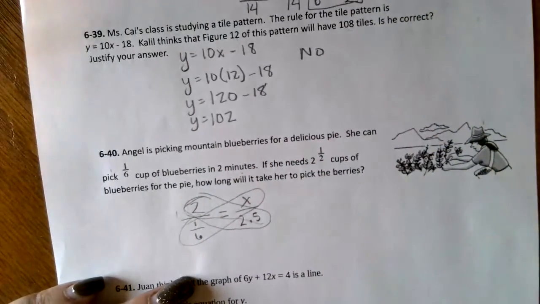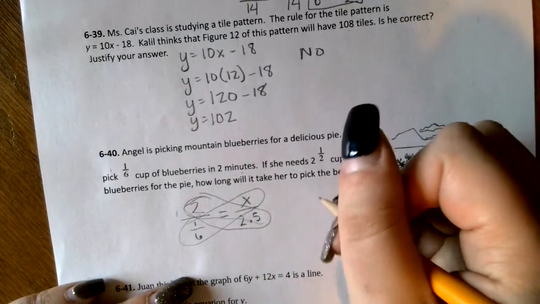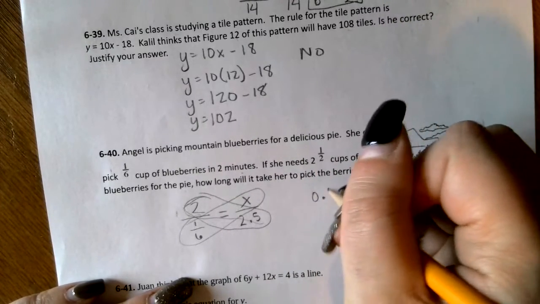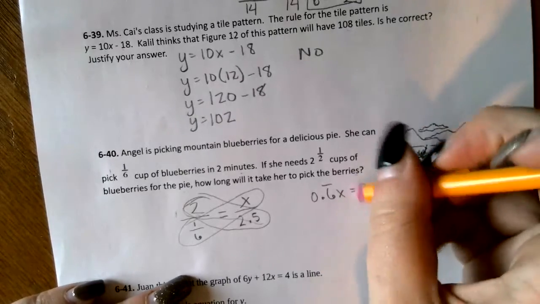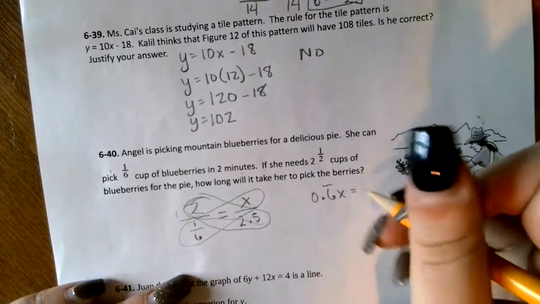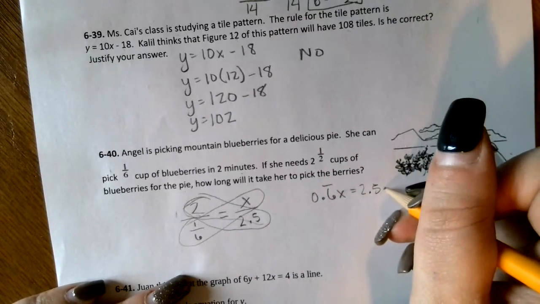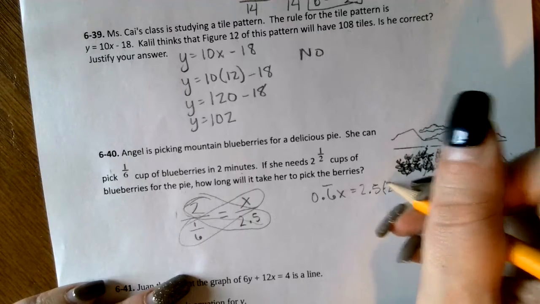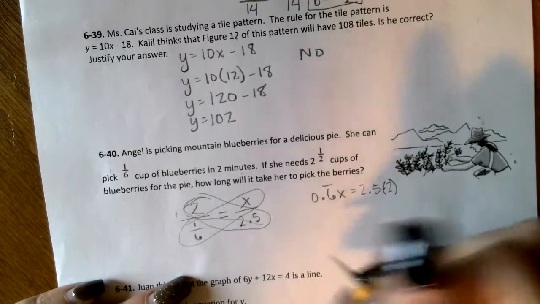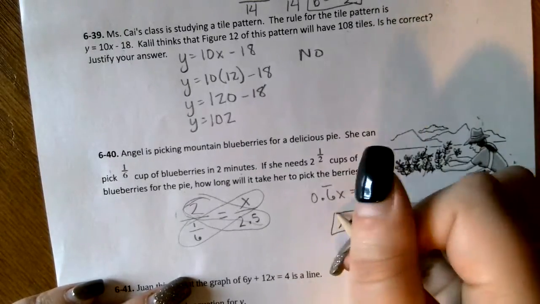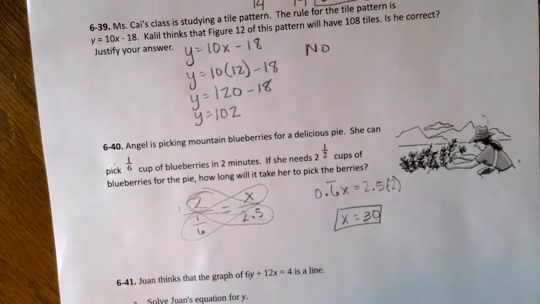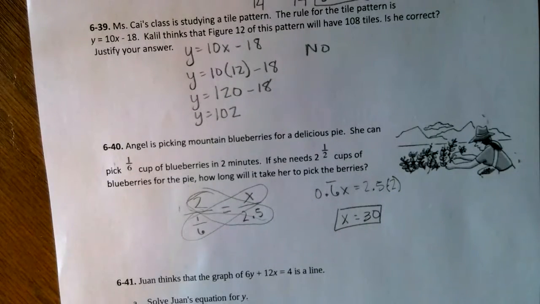Okay. And then when we multiply, we would end up with 0.6 repeating x equals, what am I doing? Our 2.5 times 2. I'll use parentheses, then we don't get confused with the decimals. And when I go ahead and solve this, I end up with x equals 30, right? So, that tells me that in 30 minutes, she can pick 2.5 cups of these mountain blueberries.